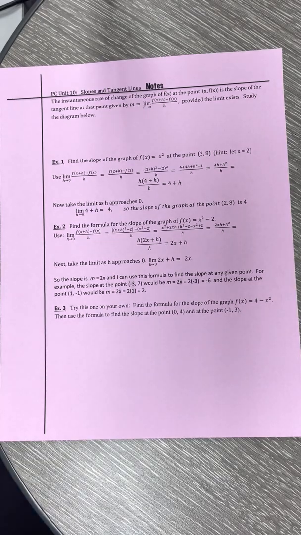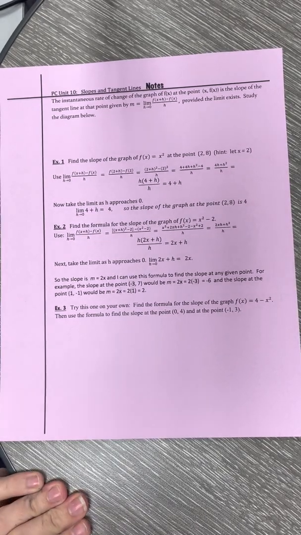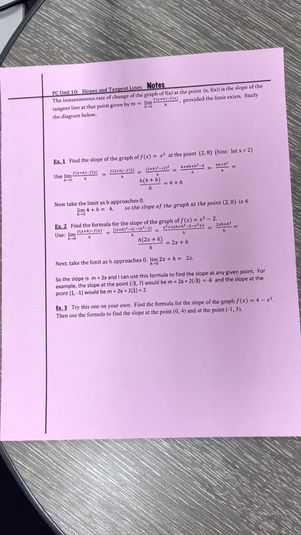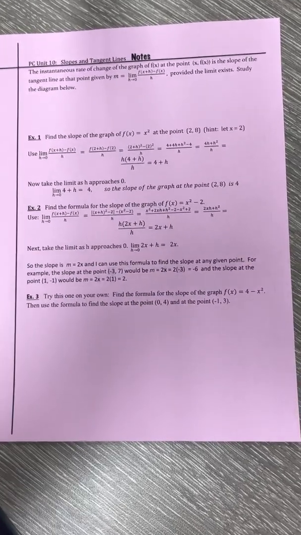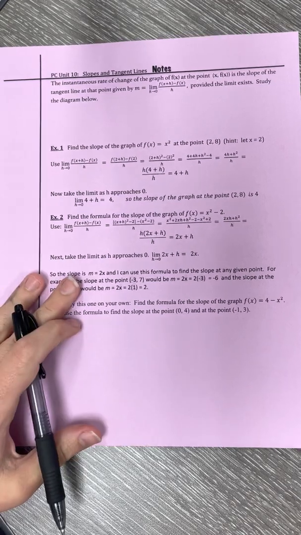All right, guys, welcome to our last notes in this year. This is your last notes of pre-cal, which is amazing. Way to go on making it through the year.